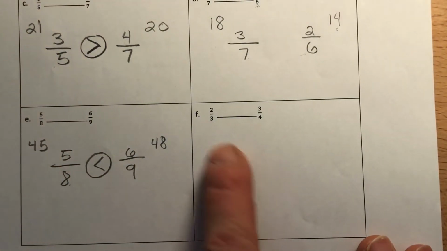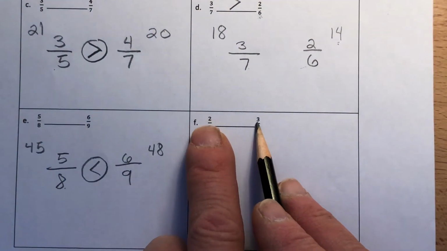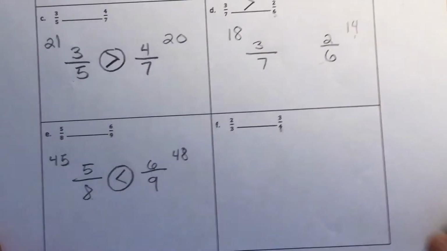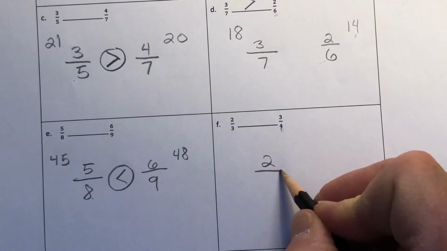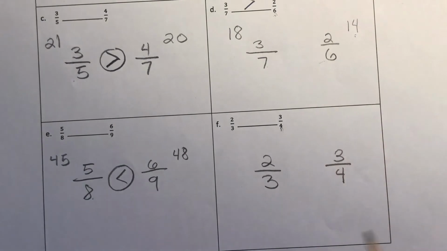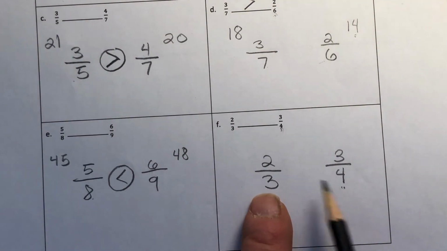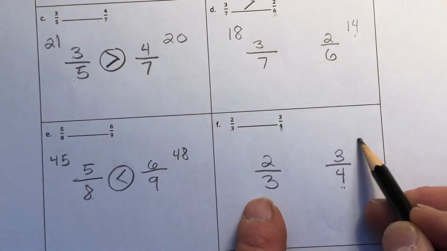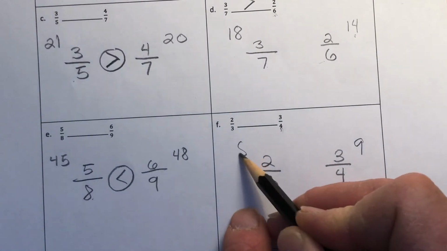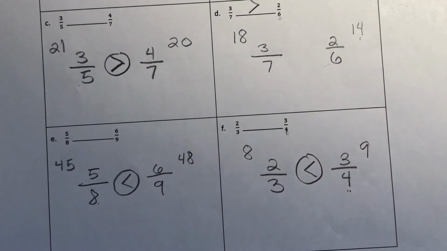Check out this one, 2/3 and 3/4. Both are greater than half. Both have different numerators and denominators, so cross multiplication is the best method. Okay, 2/3 and 3/4. I could change these both into 12ths. I could do that, okay? Or I could just cross multiply. 3 times 3 is 9. 4 times 2 is 8. Look how close those are. 2/3 is less than 3/4. Okay? All right, let's check out the back.